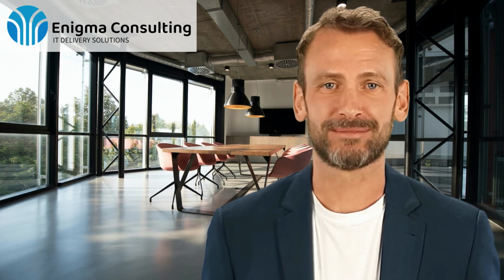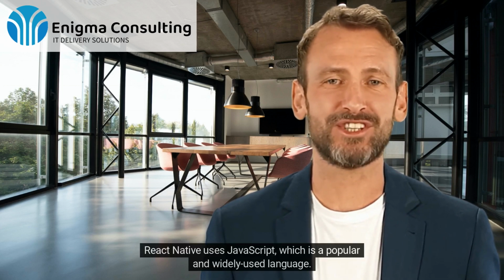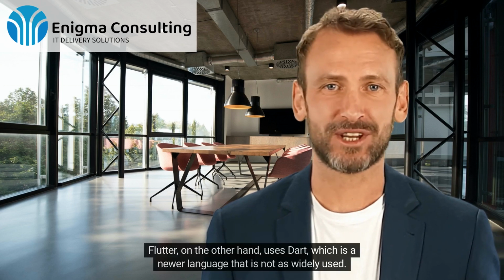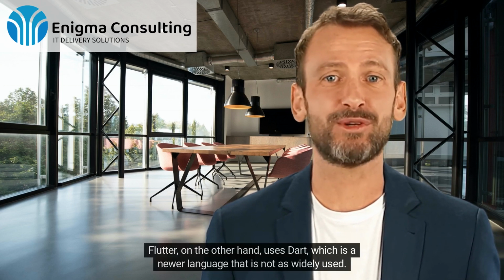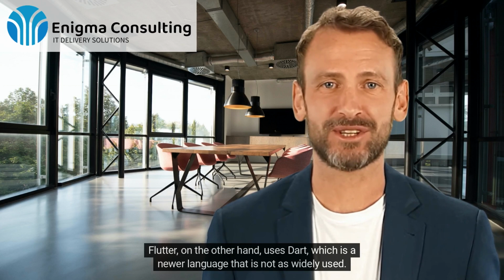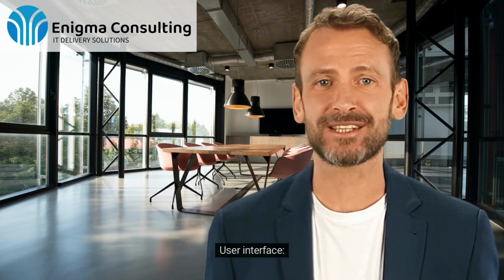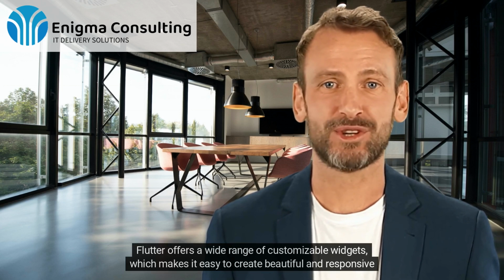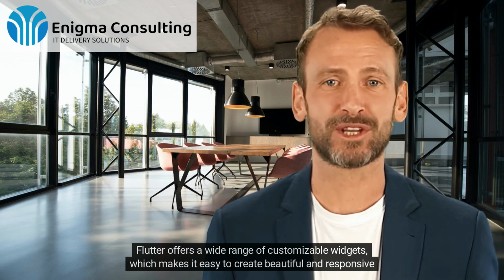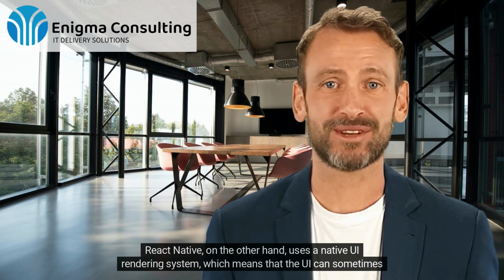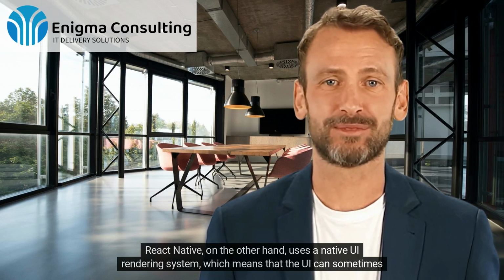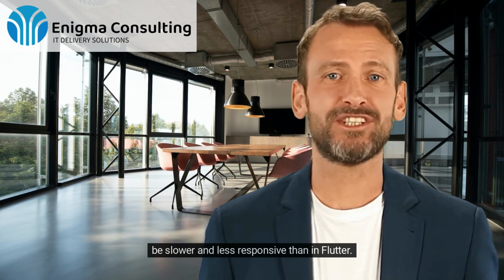Programming language. React Native uses JavaScript, which is a popular and widely used language. Flutter, on the other hand, uses Dart, which is a newer language that is not as widely used. User interface. Flutter offers a wide range of customizable widgets, which makes it easy to create beautiful and responsive user interfaces. React Native, on the other hand, uses a native UI rendering system, which means that the UI can sometimes be slower and less responsive than in Flutter.